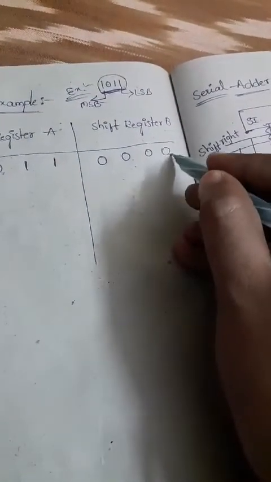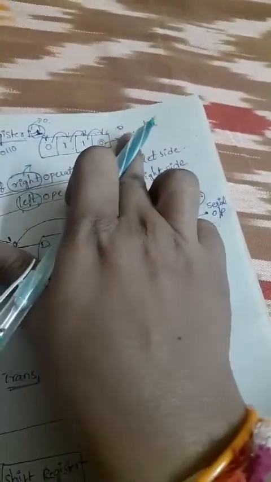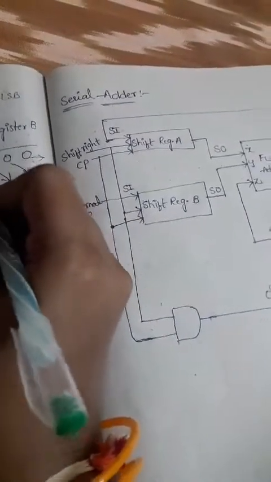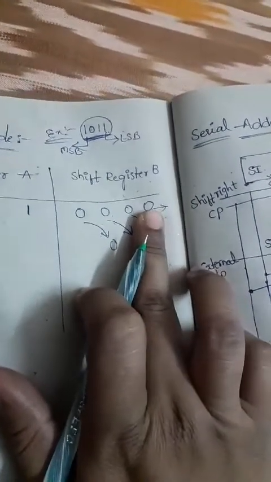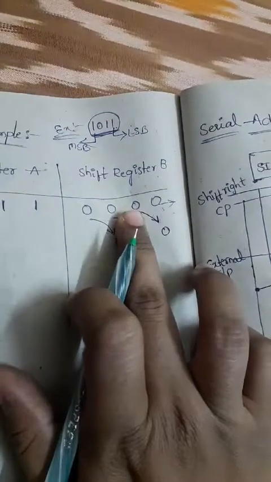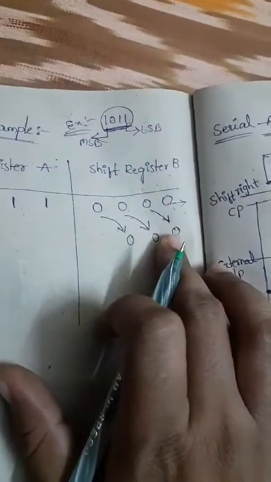So here also the LSB of shift register B will be discarded. Already I explained, whatever the first information we are having will be discarded, right? Now this 0 will be shifted to the right side, and this 0 and this 0 too. So the first 0, the LSB of register B, will be discarded, and the next bit of the shift register will be moved to the first position.